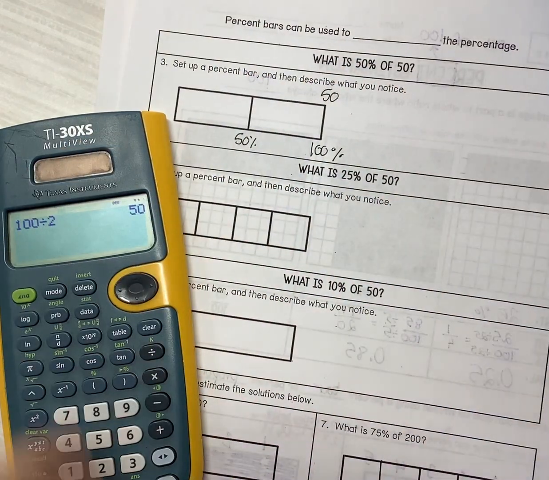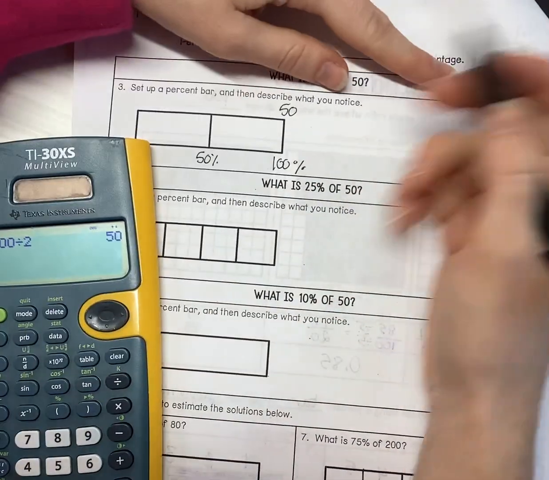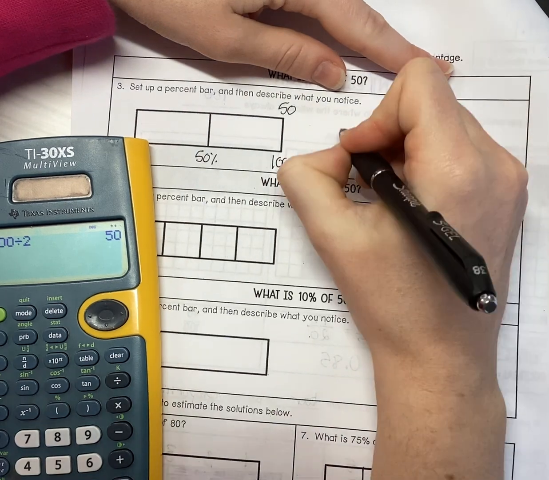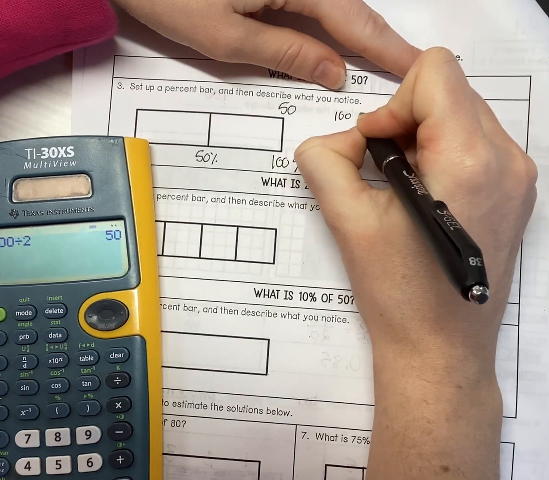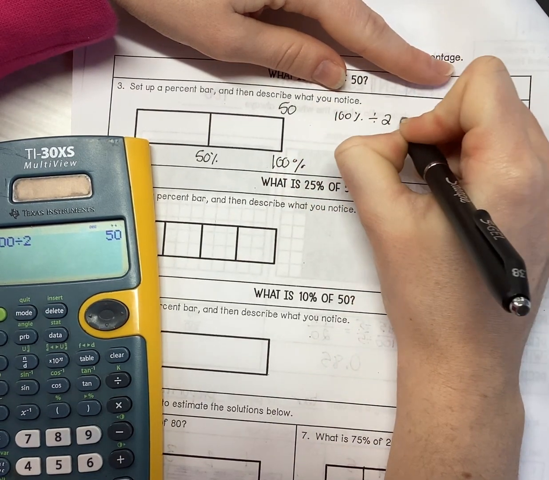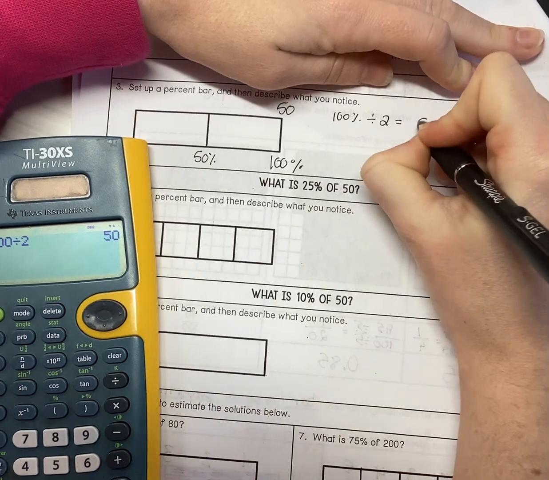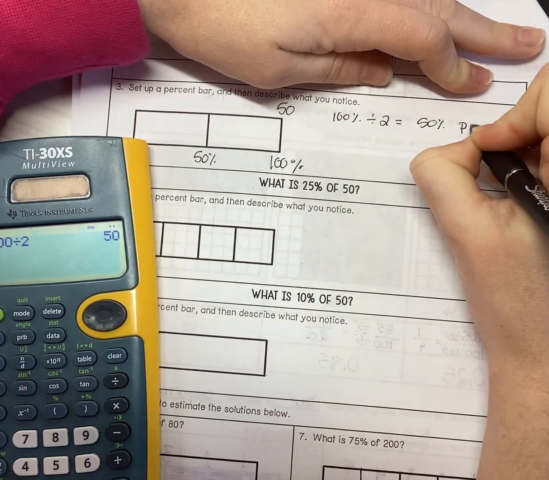Okay. So let's just make a note on the side of what we did. We took 100%, divided by 2, was 50% per piece of the rectangle.